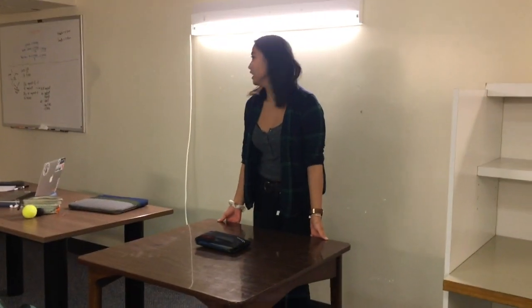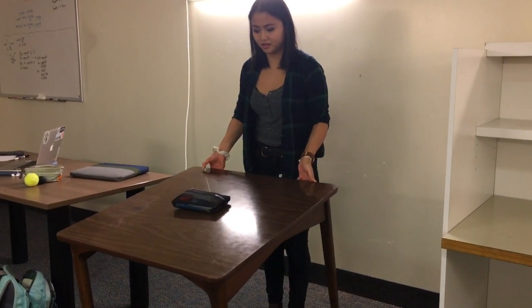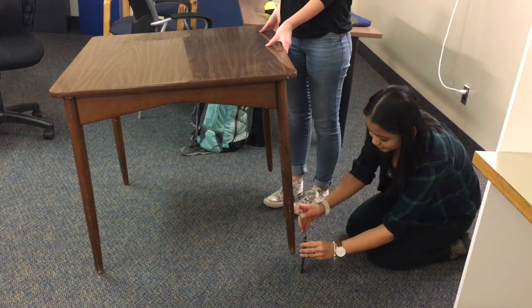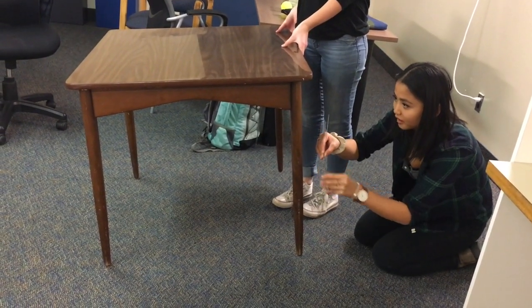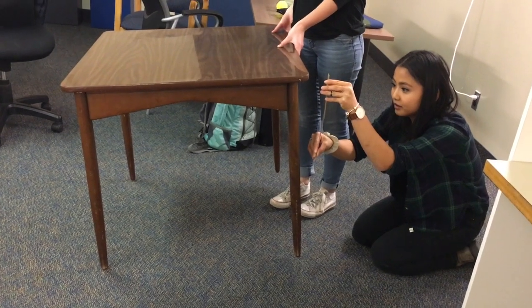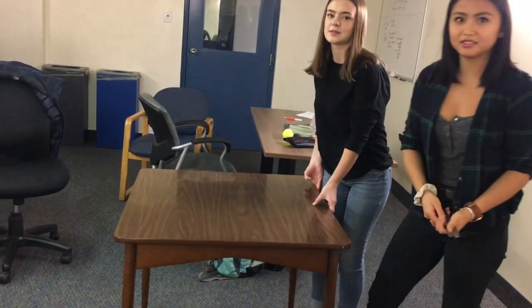All right, we're just going to do a little test and measure the angle to make sure that our coefficient of static friction is the same. All right, lift, lift, lift, lift, lift. All right, let's measure the height. We have 1, 2, 3, 4, 5, so that's 75 centimeters. So that was the exact same as the laptop. Therefore, the coefficient of static friction would be the same.